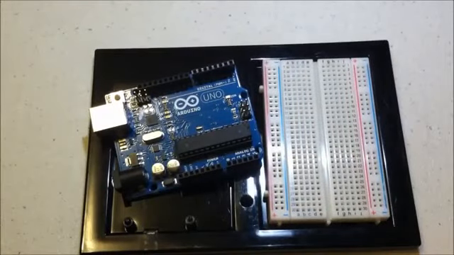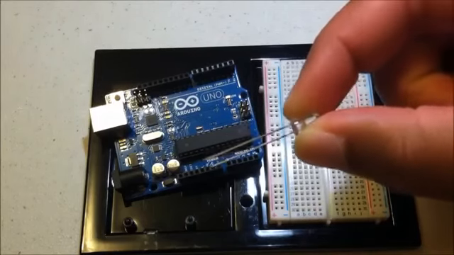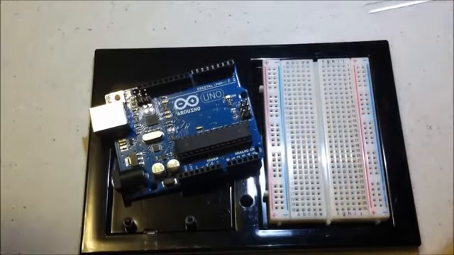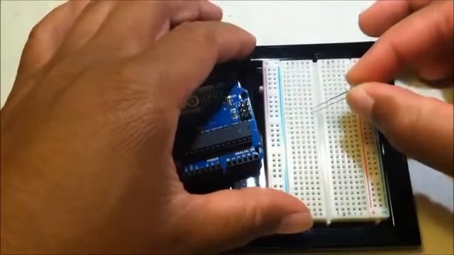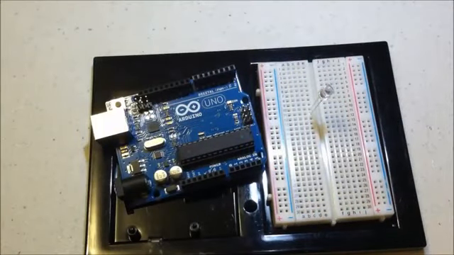So let's add some external LEDs. Start off with this red one. If you aren't familiar with LEDs, you can see they have a long pin and a shorter pin. The shorter pin indicates ground, so that was done for our reference, so we know which one's ground. If you know circuitry, we also have to connect something to ground.